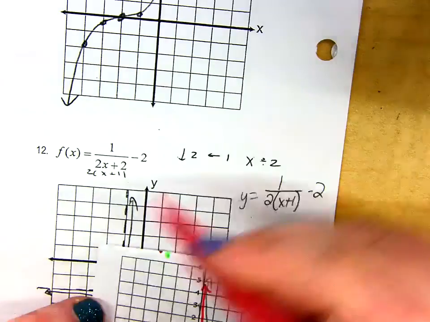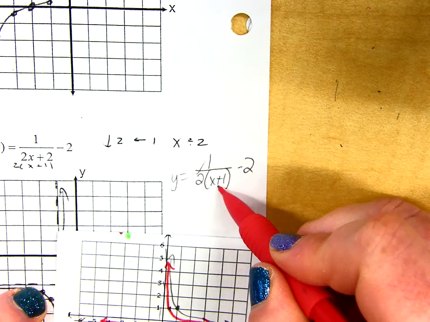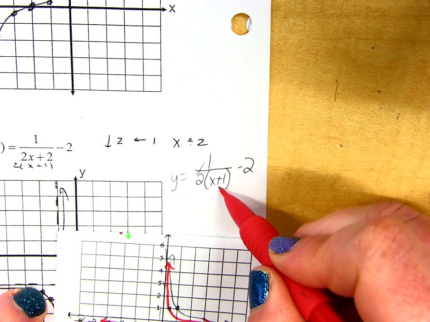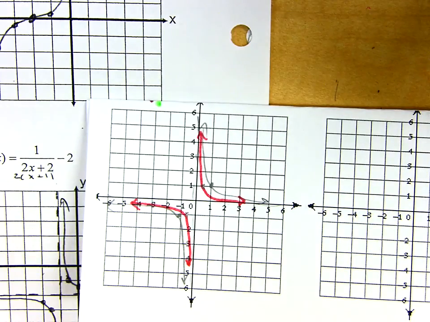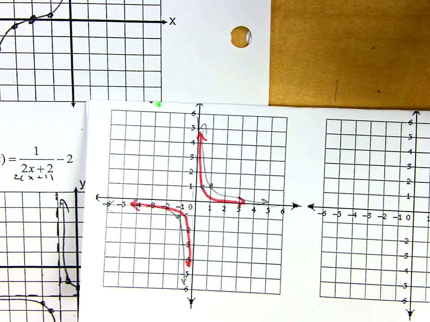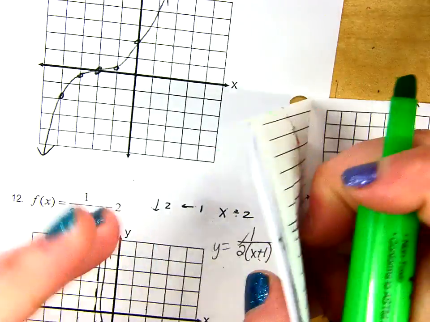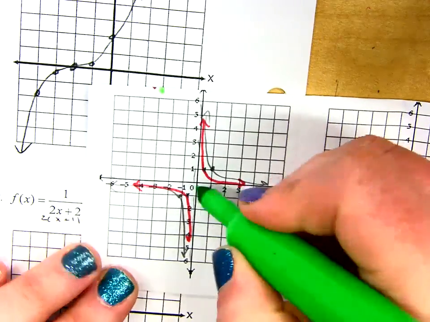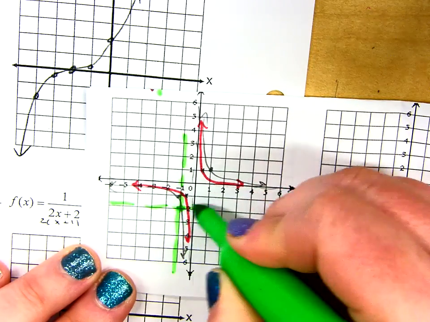Check. And then all I have to do is left 1, down 2. Yep, so just take what I have, go left 1, down 2, and I'm done. So I'll move the asymptotes. What did we just say? Left 1, down 2. Left 1, down 2. So my new asymptotes meet here.